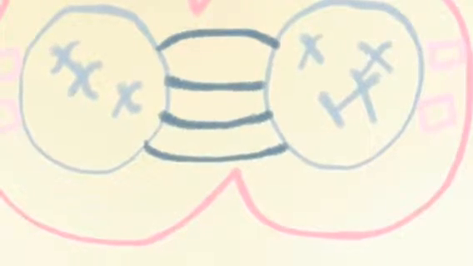In this phase, the chromosomes start assembling in sets at the two poles. A nuclear envelope also reforms around each chromosome set.